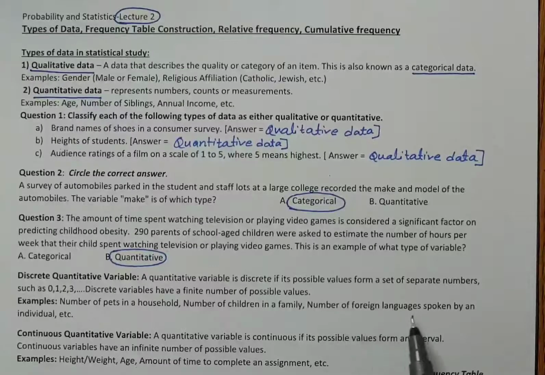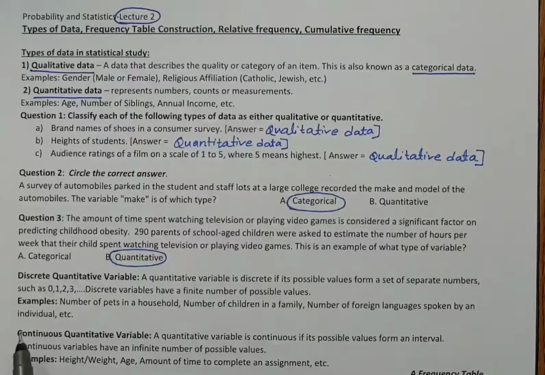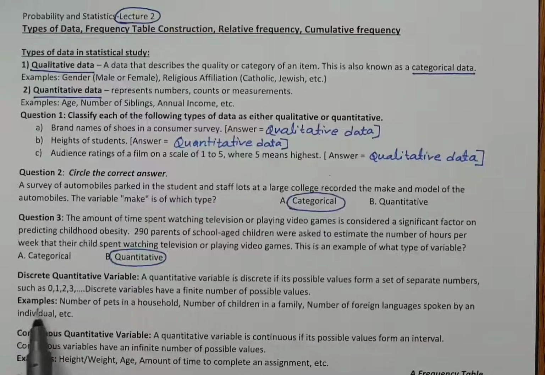And the number of foreign languages spoken by an individual, we can ask how many languages someone can speak, right? Some can speak 1, some 2, some 3. So we can have those separate numbers, right? So these are discrete quantitative variables.